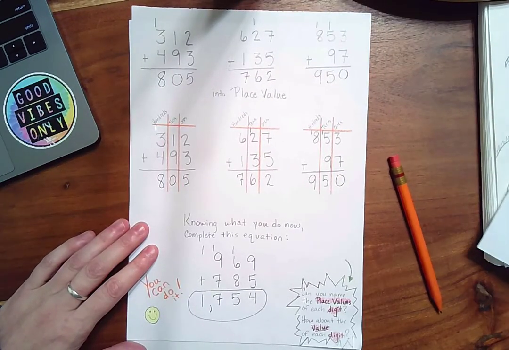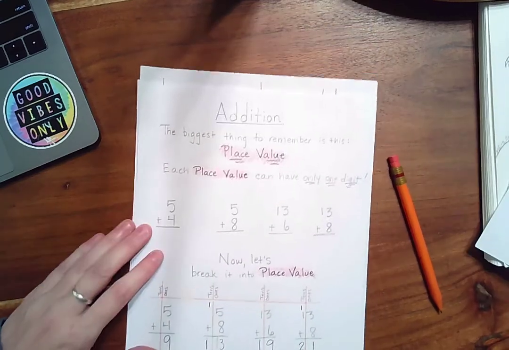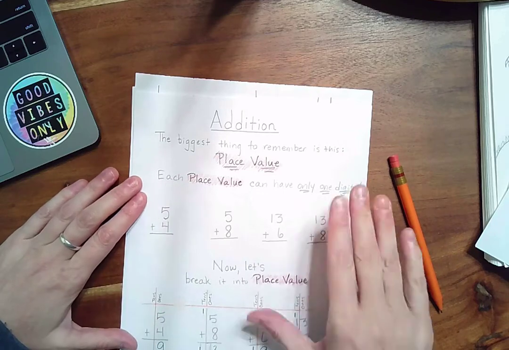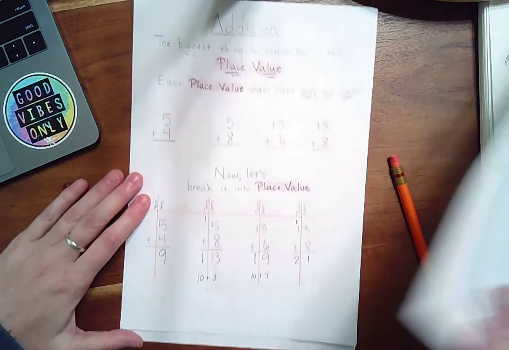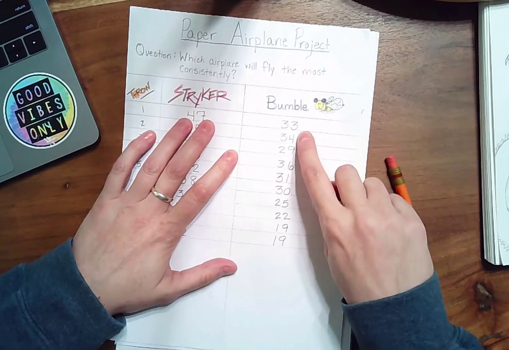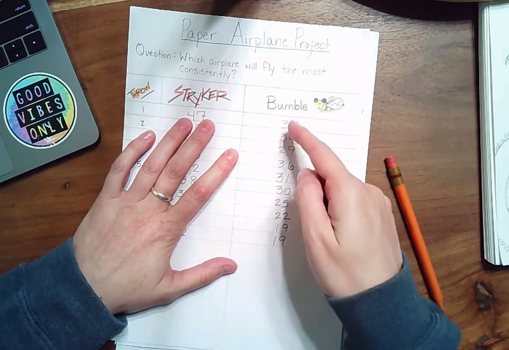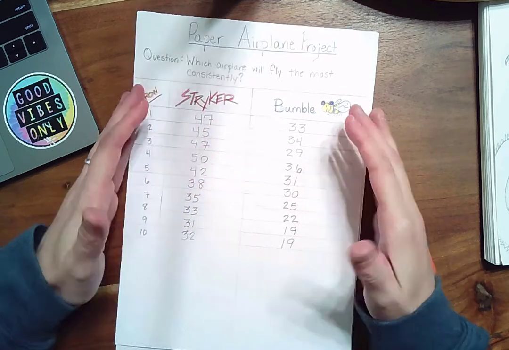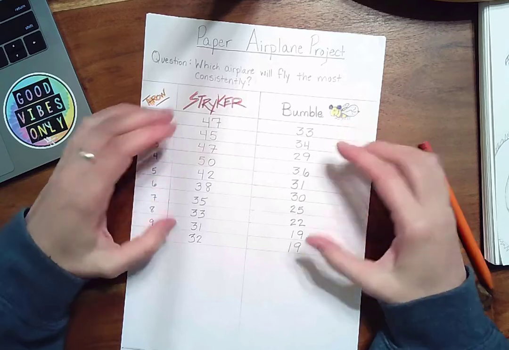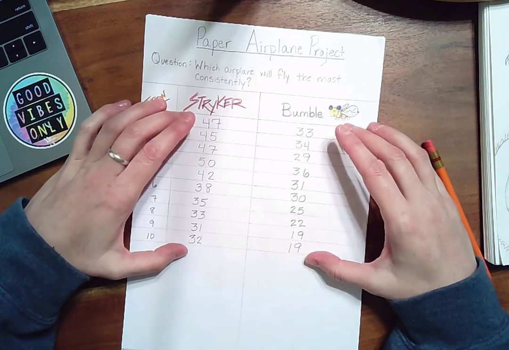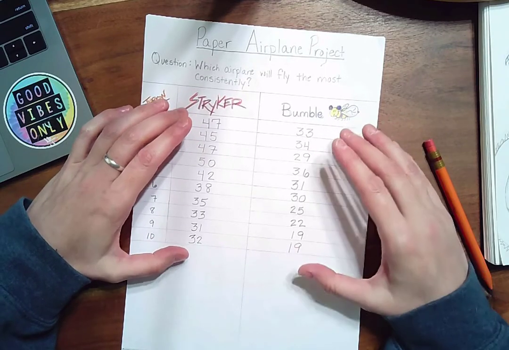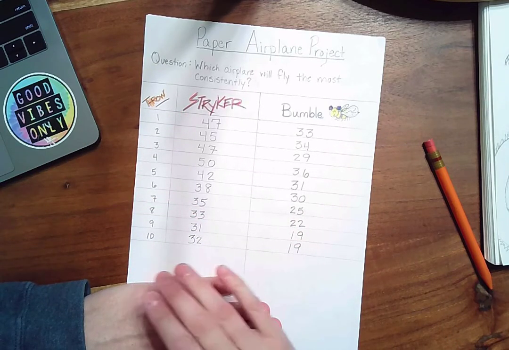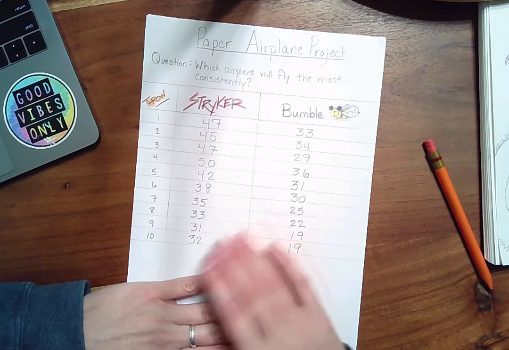Remember, when it comes to place value, and this really is the important thing, each place can only have one digit. That's why it is so incredibly important when you write your numbers that you are keeping your digits lined up very nice and neat in their place values. Because in our next step, we are going to be doing a lot of different addition with the numbers from our data. So we want to make sure that we are being really good mathematicians and paying attention to being precise and neat in our work.